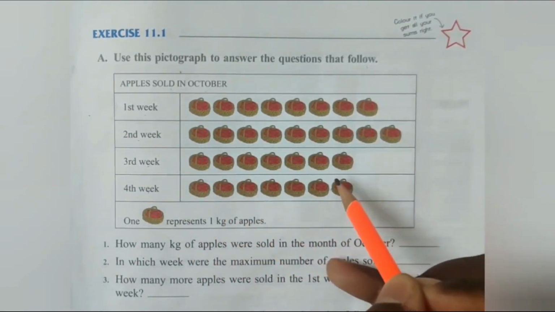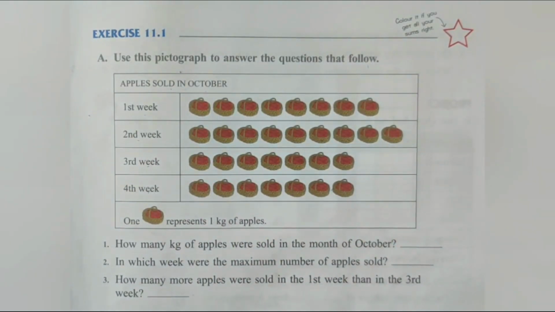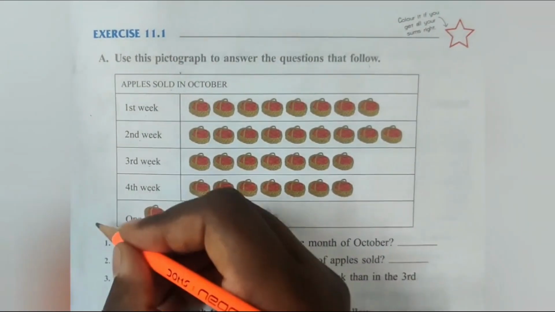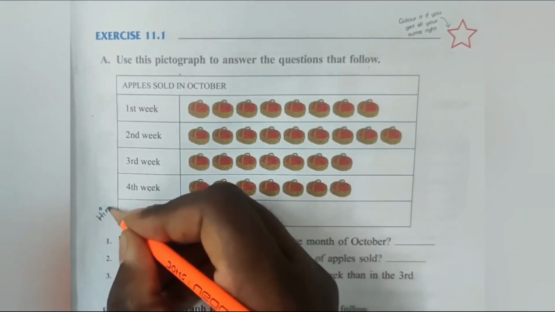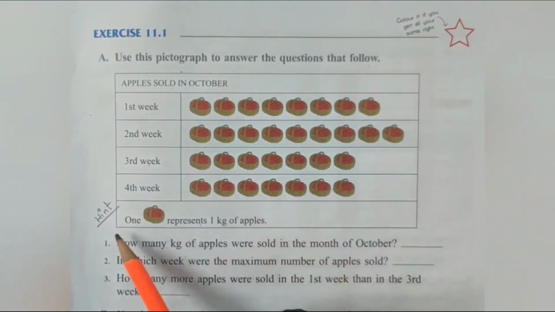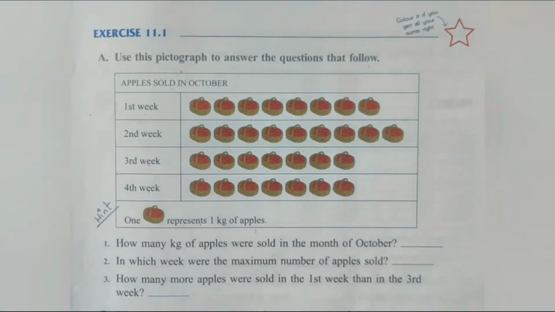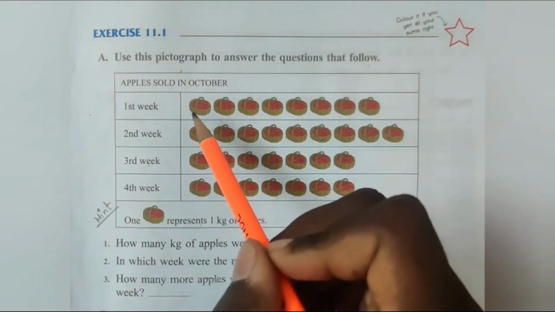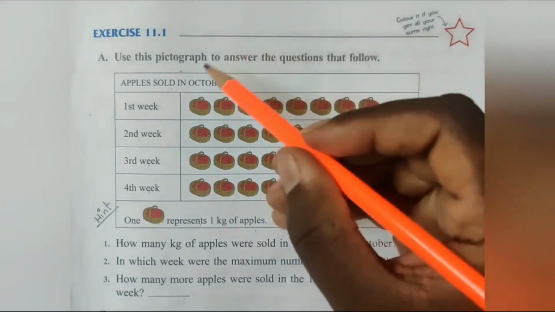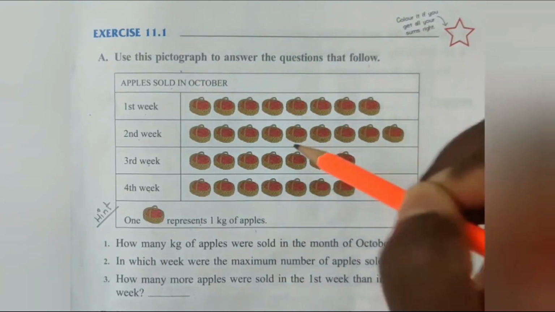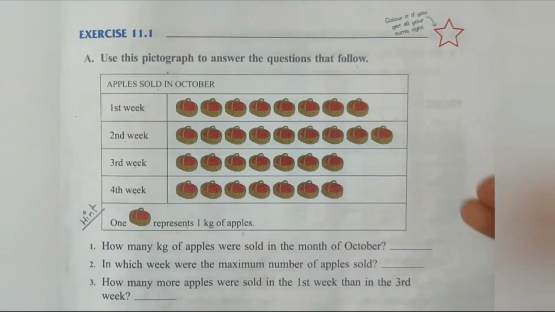Do you know what this basket means? A hint is again given to you over here, that is, one basket represents 1 kg of apple. That means the number of baskets is actually the number of kgs of apple. One basket is for 1 kg. Okay, so here we are going to count out these numbers and we are going to keep it over here first, the kgs.